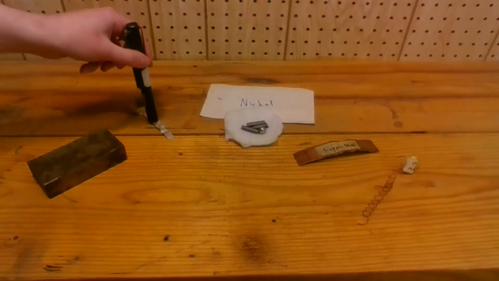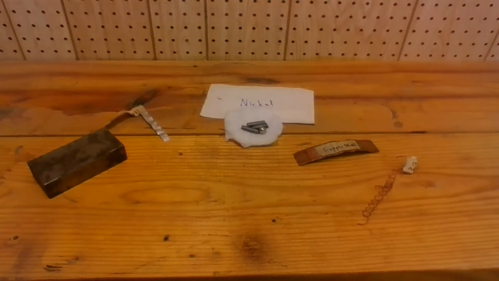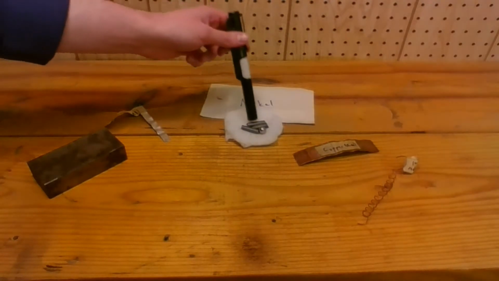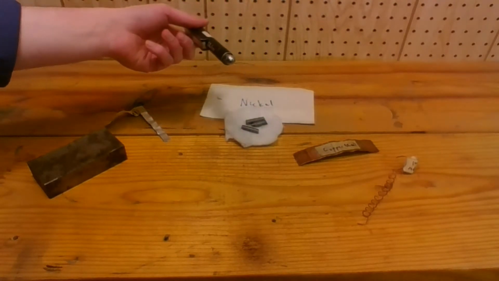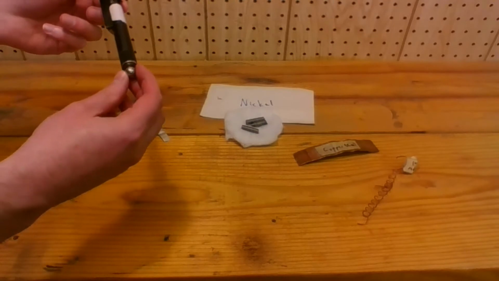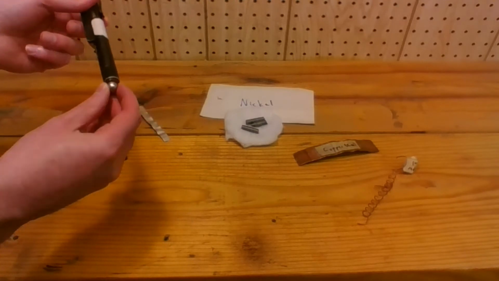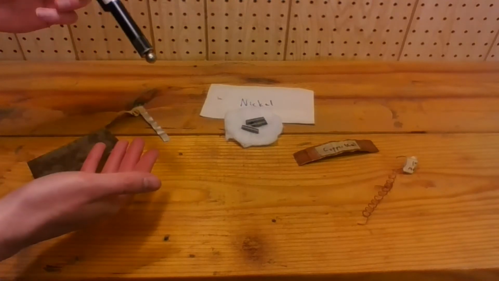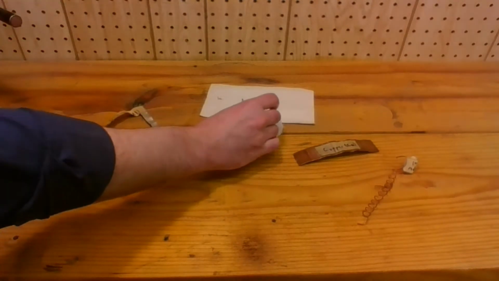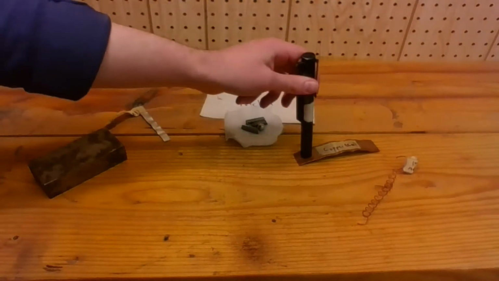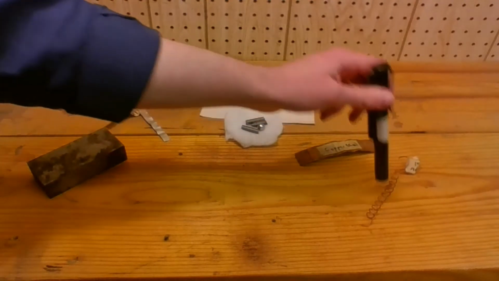Aluminum is not one of those metals. If you take a piece of aluminum foil and stick a magnet on it, it's not going to do much. Nickel is magnetic. Now you might have to have a nice piece of it that's got the polish on it, but nickel is magnetic. And copper, not so much.